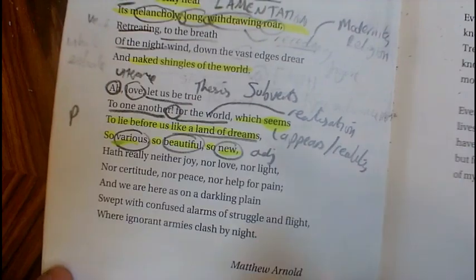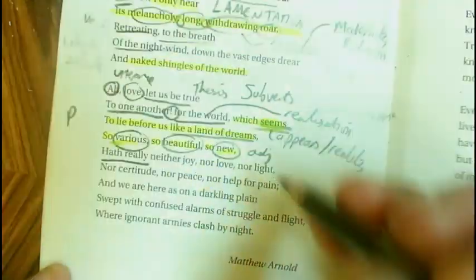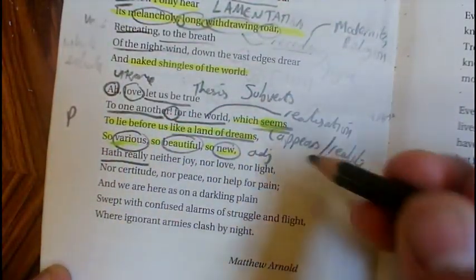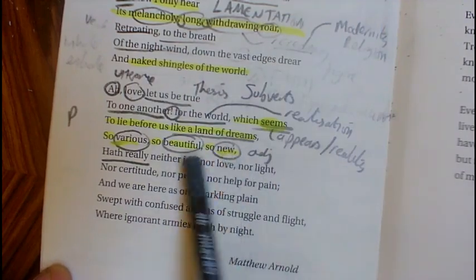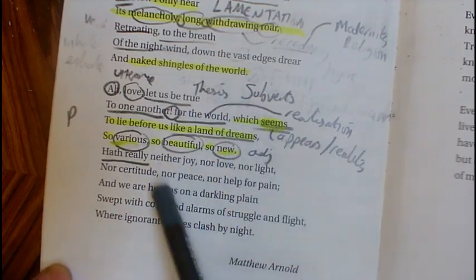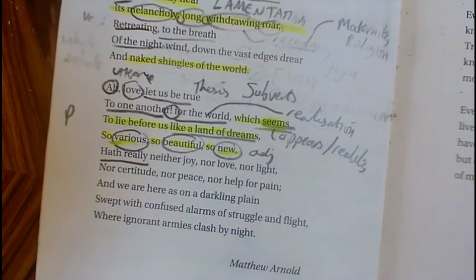But remember that word seems. So the world seems to be like that, but he says hath really, and here's the realization, even though it may look alluring, it may appear to be enchanting, it may appear to compel you to make these positive associations. It might try and fool you into thinking it's various, beautiful, and new. However, he then juxtaposes that.